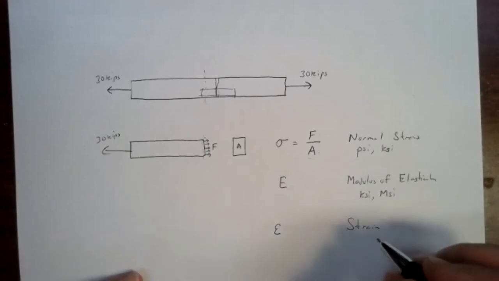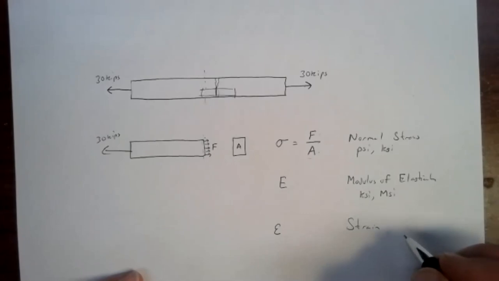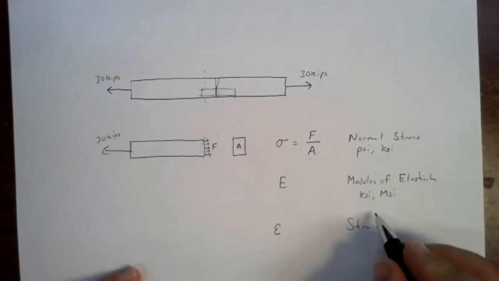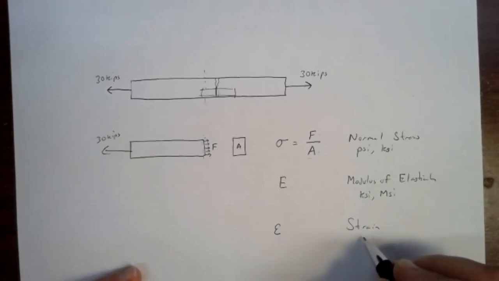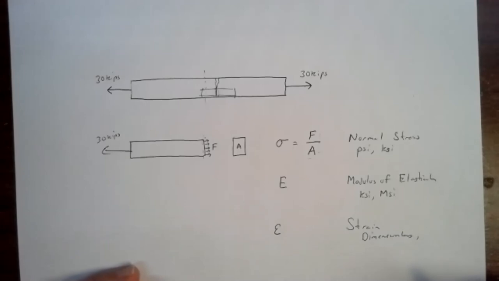Strain is the amount of deformation that we have relative to the overall length of the material. And so that means that the strain is a ratio, and strain is dimensionless. No units on strain, or at least units that would cancel each other out. So the one we typically go with are things like inches per inch.